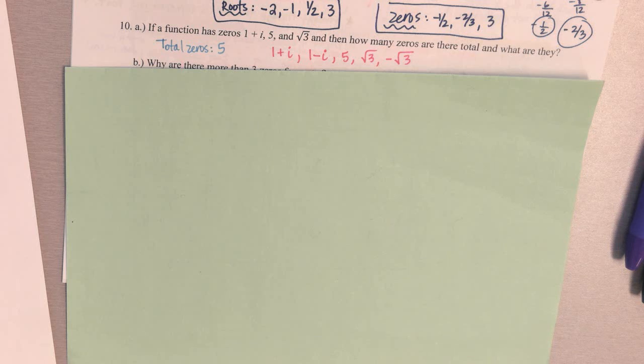A function has these given zeros: 1 plus i, 5, and root 3. Tell me how many zeros there are in total, and then what are they? If you have 1 plus i, 1 minus i has to be a zero. If you have root 3, negative root 3 has to be a zero. But just because you have 5 does not mean negative 5 has to be a zero. It's only if you have imaginary complex numbers or a radical.